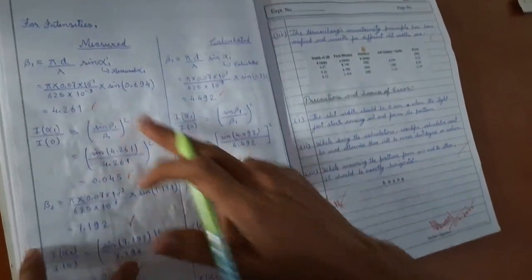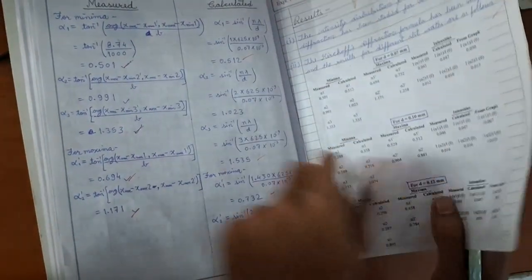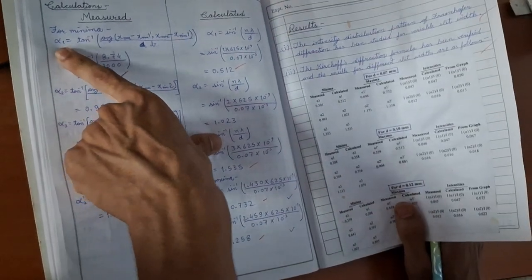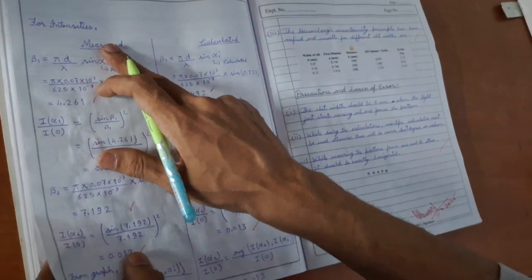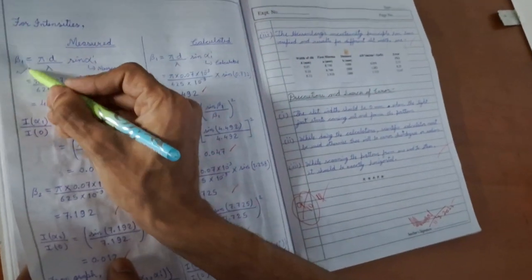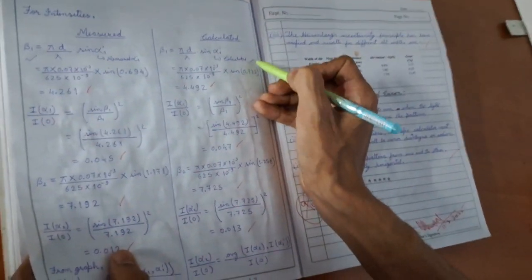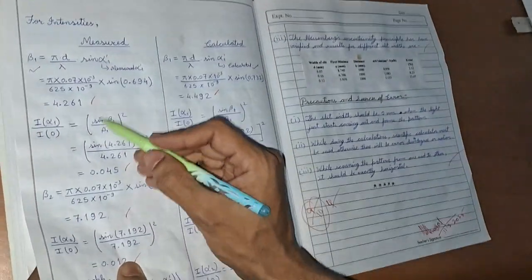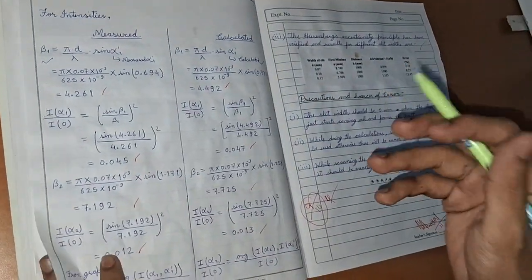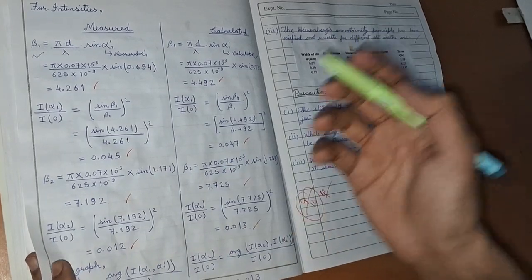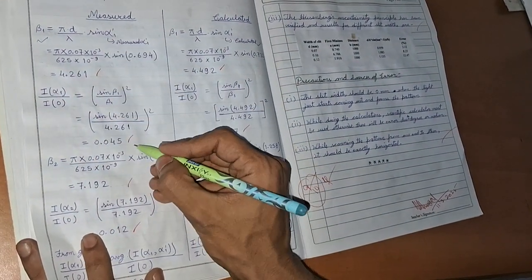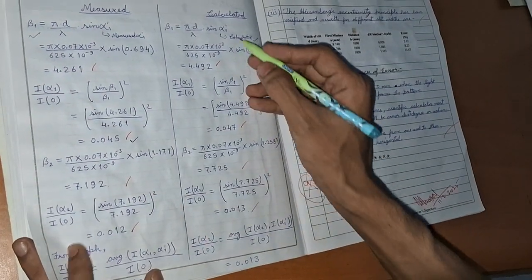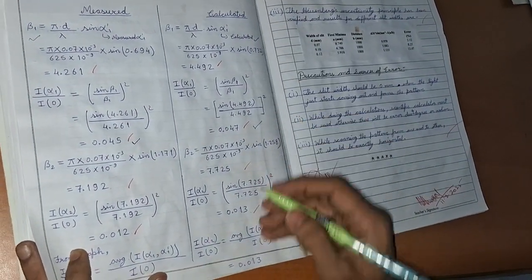Now for the intensity case, as we calculated alpha 1 from the measured graph as well as from the formula, similarly for the measured case we will calculate intensity using this formula, and for the calculated case also using the same formula, for both the maxima. Since intensity is only for maxima, here we are only taking the maxima conditions. Intensity of first maxima we have calculated in this form, and intensity of first maxima from the calculated formula in this form. Same like this.